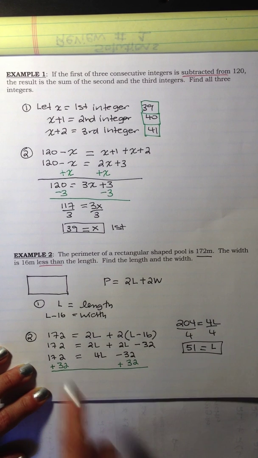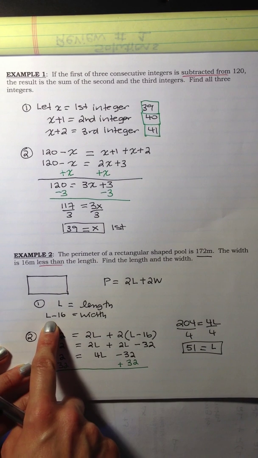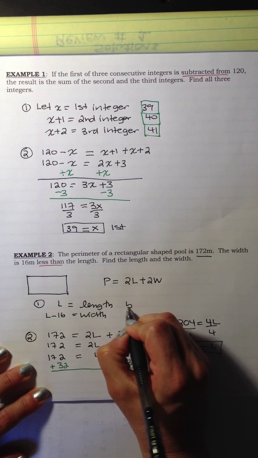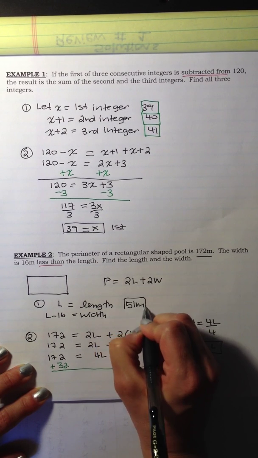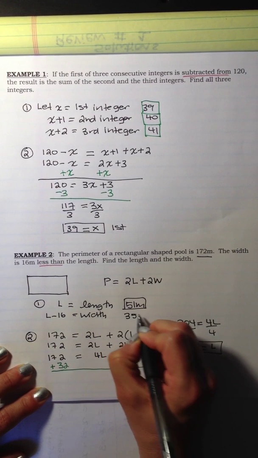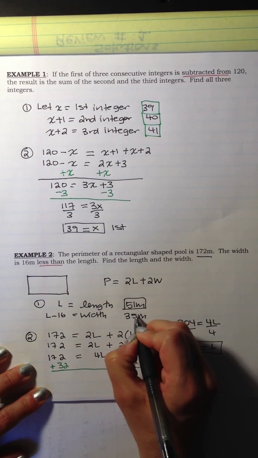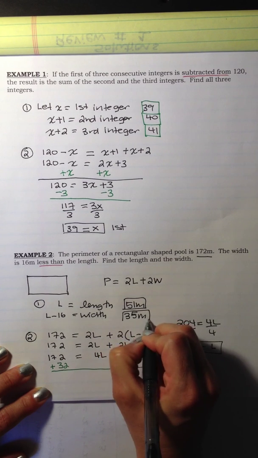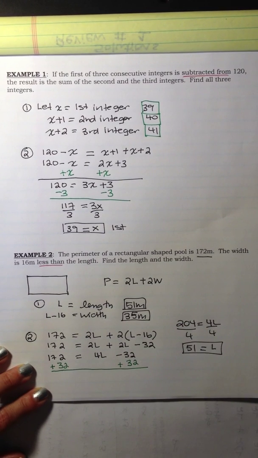And our width would be 51 minus 16. And so I'm going to write my answers right next to the first step. And then 51 minus 16 would give us 35 meters. And that is our final answer.